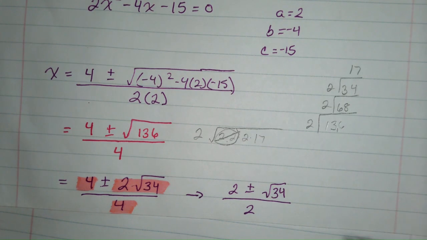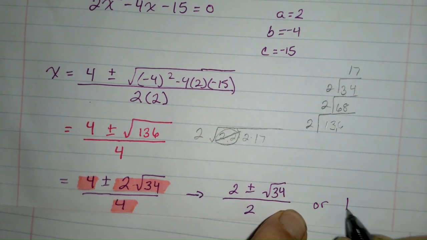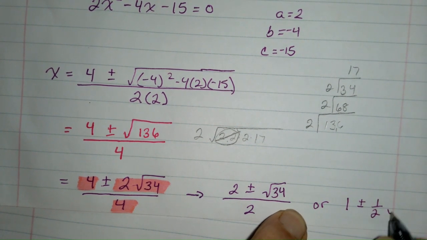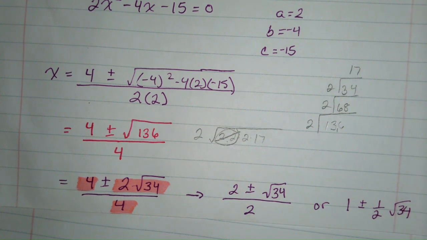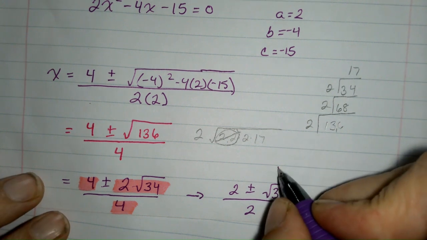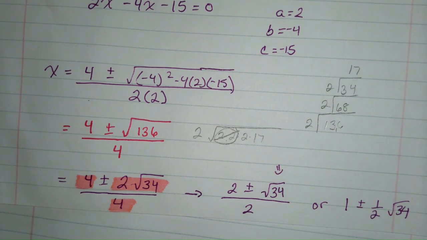We could write this 1 plus or minus 1/2 root 34 by dividing each one by 2. I find that unnecessary. I'm happy with this, but different instructors might like you to have things in different formats, so make sure that you follow along what they want.